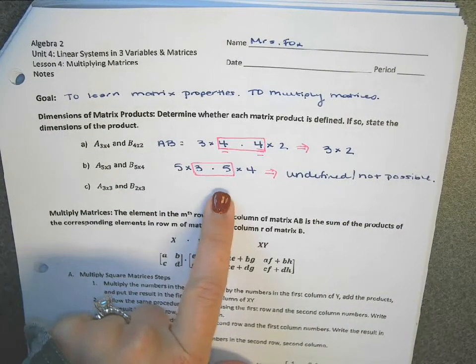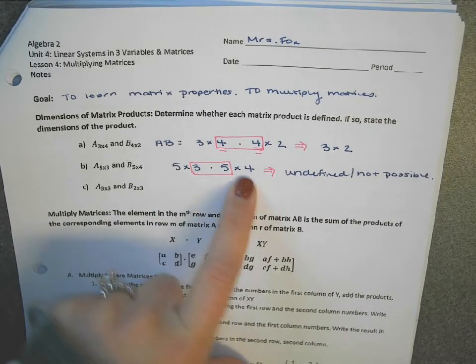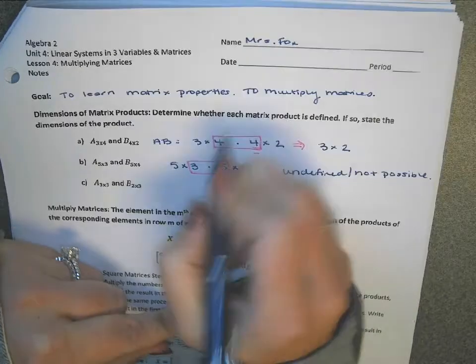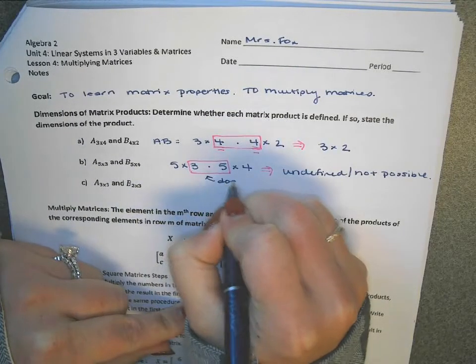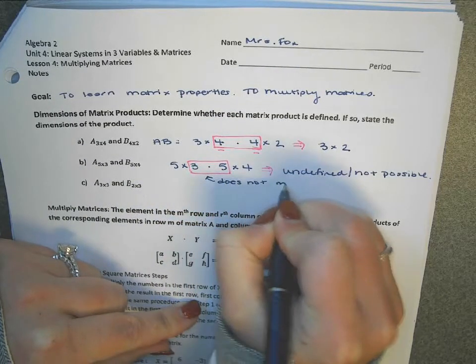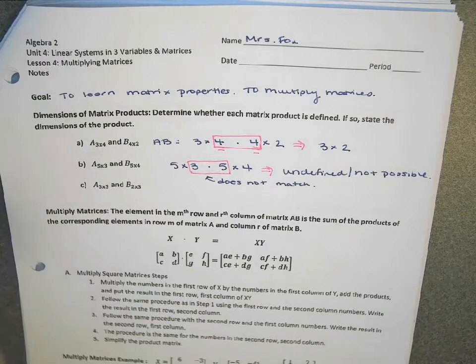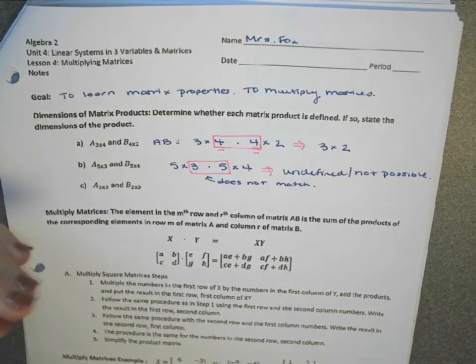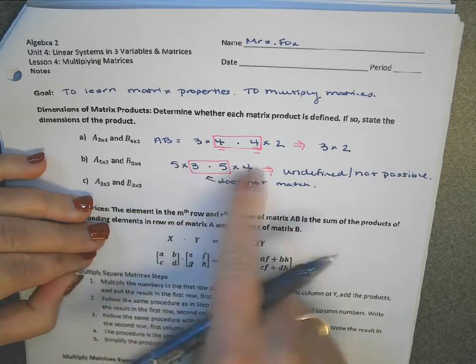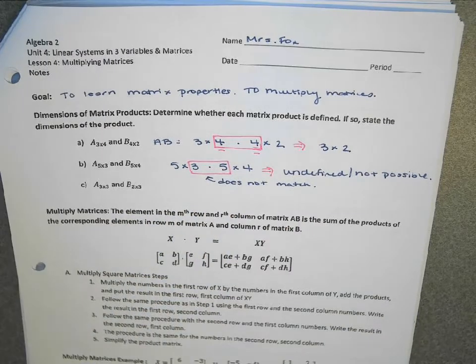Now, your explanation would be you have to write this out, and then you can just say, does not match. That's your explanation, because if you write not possible for a problem, you have to give me a reason why. So there's your reasoning. You write this out, you show me those do not match, does not match. And if those don't match, then you can't move on and it's not possible.